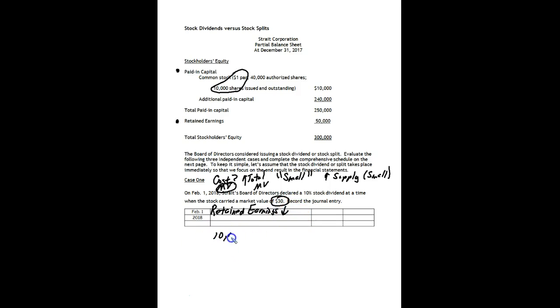So if there are 10,000 shares issued and outstanding, only the outstanding shares receive a dividend. And we're going to issue another 10%, so that tells me we're going to issue 1,000 shares for this dividend. The cost of those will be the market value of $30 a share. So the total cost of this dividend will be $30,000. So I'll reduce retained earnings for the full cost of the dividend.